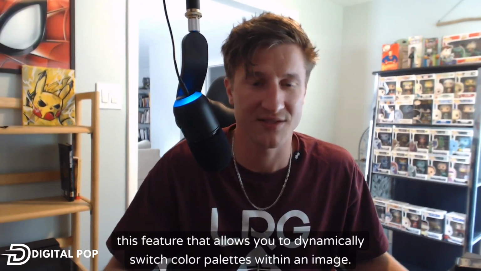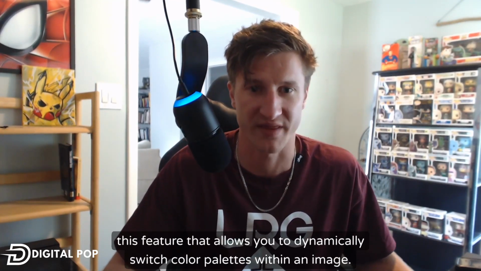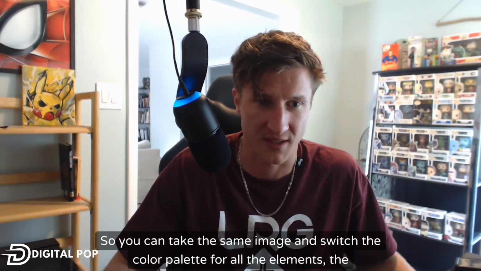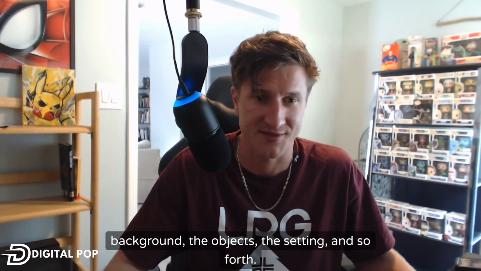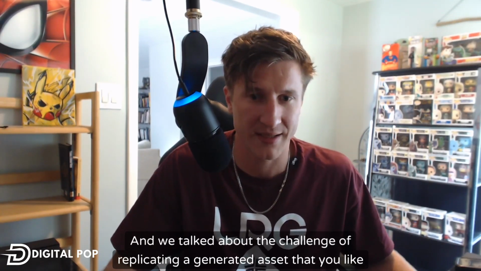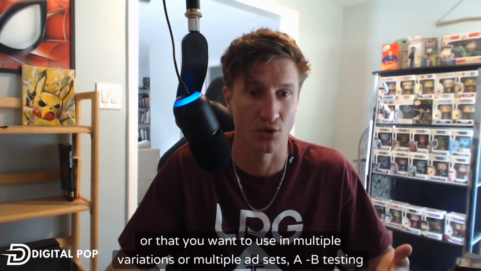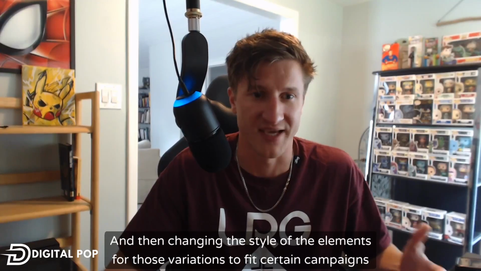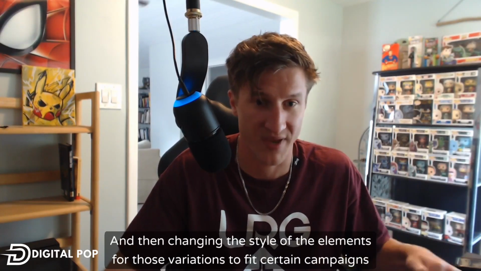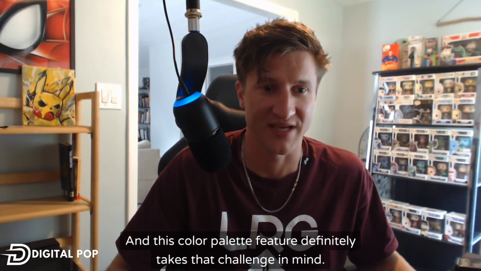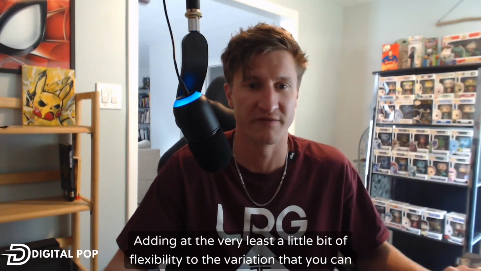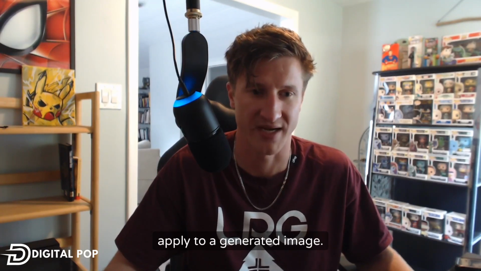But then another sneaky feature that I think is going to be a huge deal for marketers is this feature that allows you to dynamically switch color palettes within an image. So you can take the same image and switch the color palette for all the elements, the background, the objects, the setting, and so forth. And we talked about the challenge of replicating a generated asset that you like or that you want to use in multiple variations or multiple ad sets, A/B testing variations, and then changing the style of the elements for those variations to fit certain campaigns or brands. And this color palette feature definitely takes that challenge in mind, adding at the very least a little bit of flexibility to the variation that you can apply to a generated image.